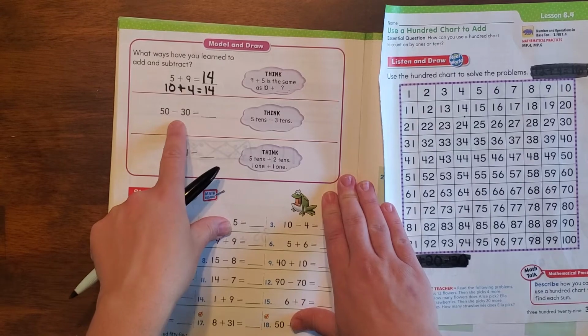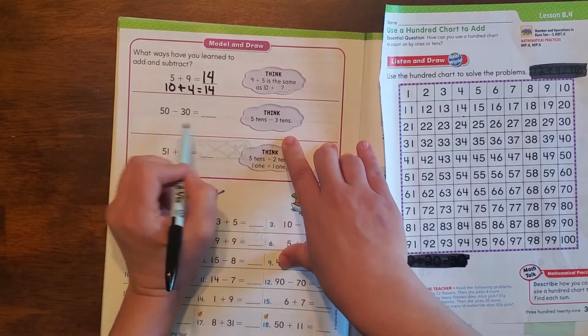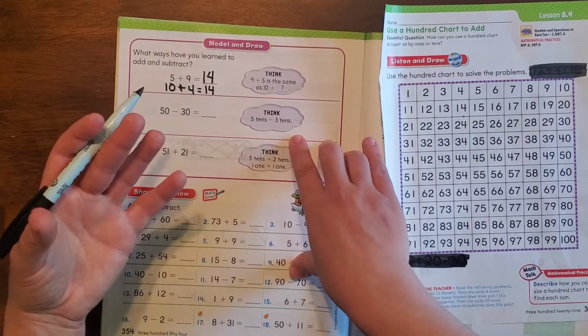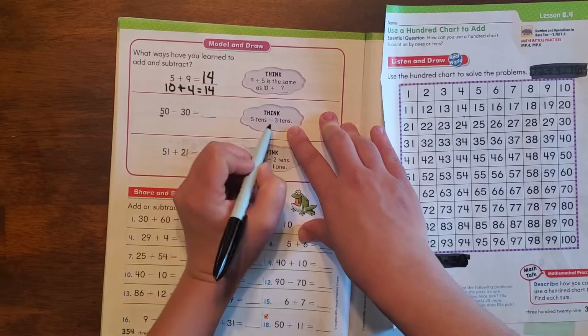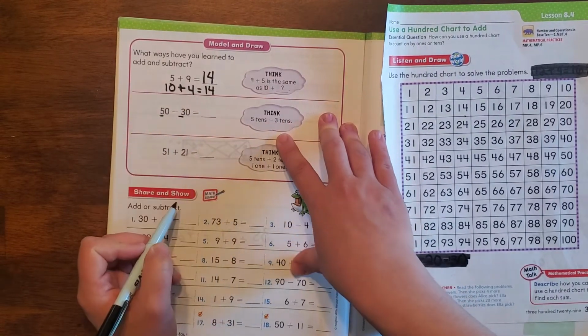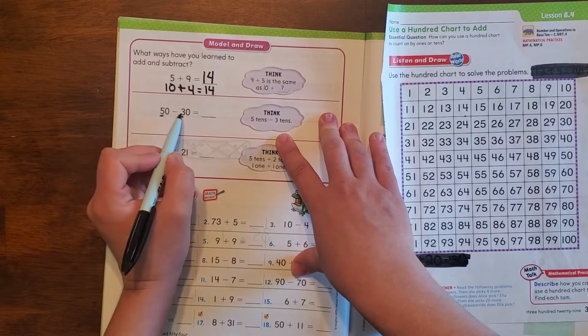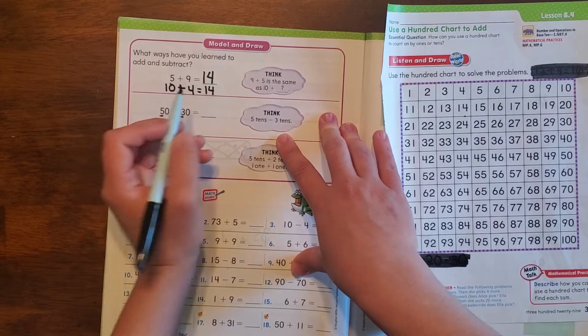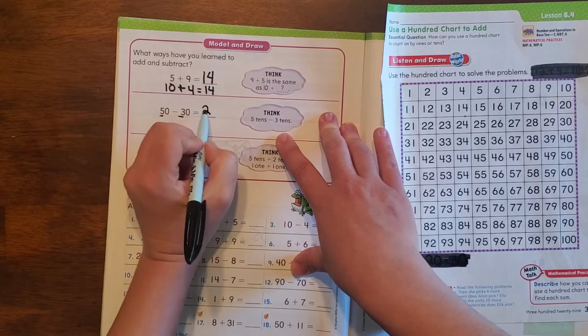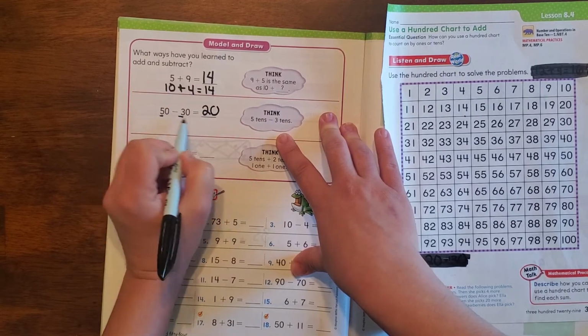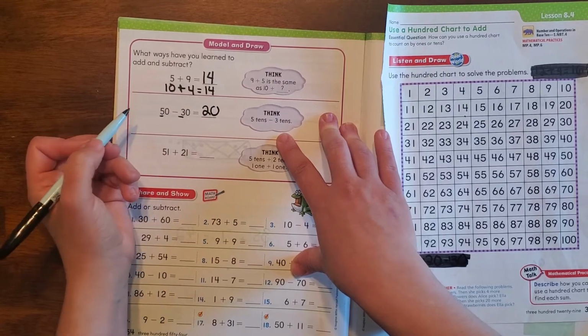So 50 minus 30 is just subtracting tens. That's another strategy that we can use. So if we have 5 tens in 50 and 3 tens in 30, we could take 5 tens, subtract 3 of them, which would give us 2 tens. And then we don't have to worry about subtracting the ones because there's only zeros in the ones place.